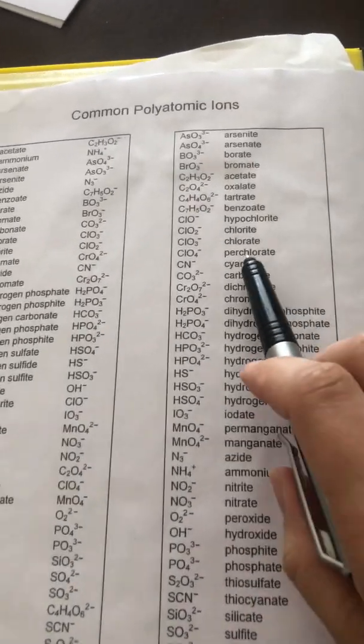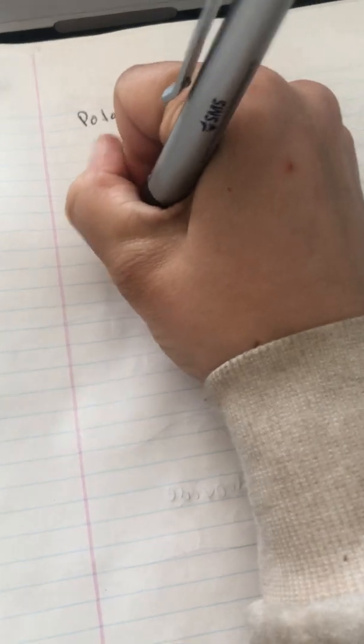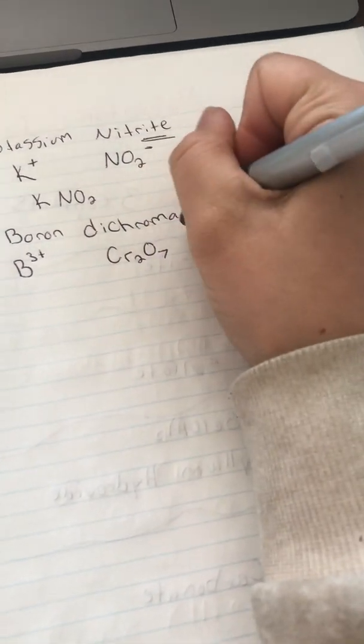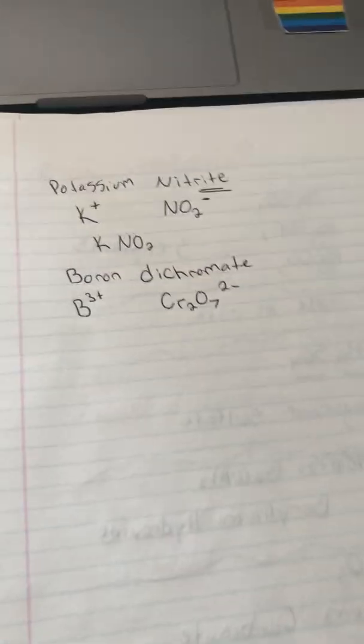Dichromate is right here. Boron we know is B, and boron's charge is 3 from the periodic table. Dichromate was Cr2O7 with a charge of 2 minus.